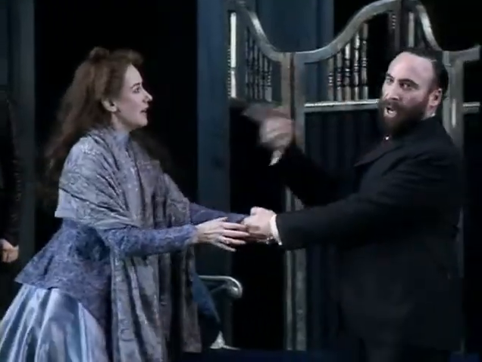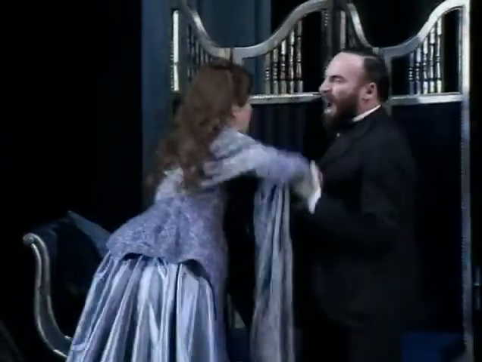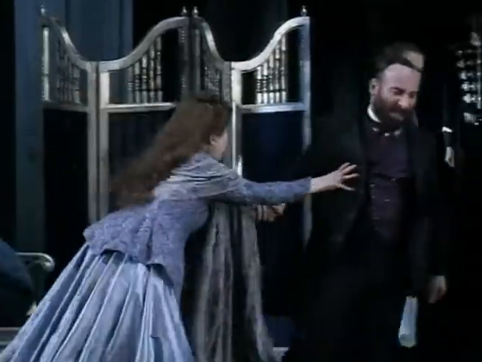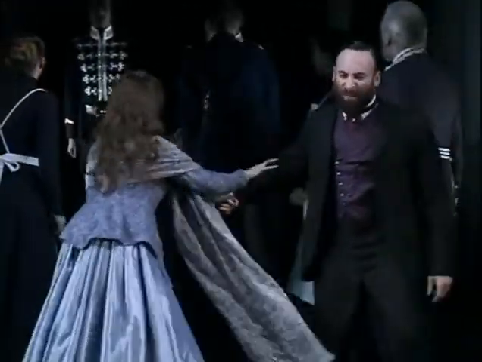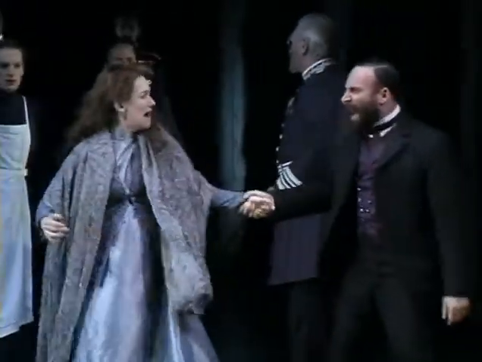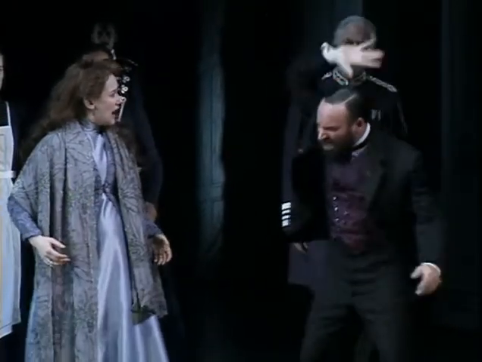Bear the boy hence, he shall not come about her. Away with him, and let her sport herself with that she's big with, for 'tis Polixenes has made thee swell thus.